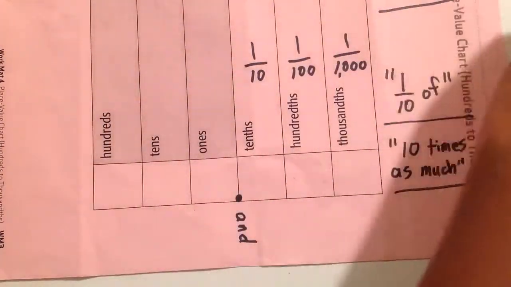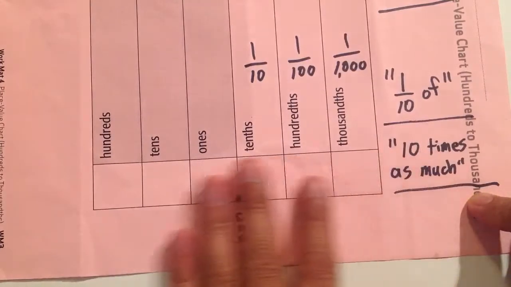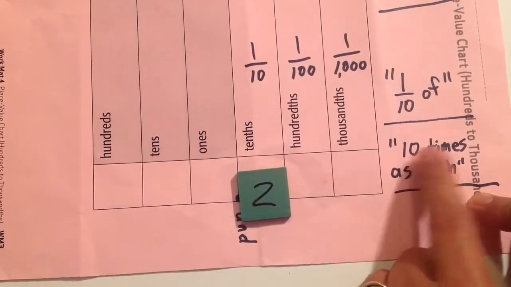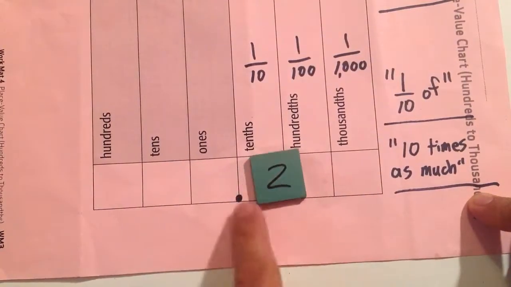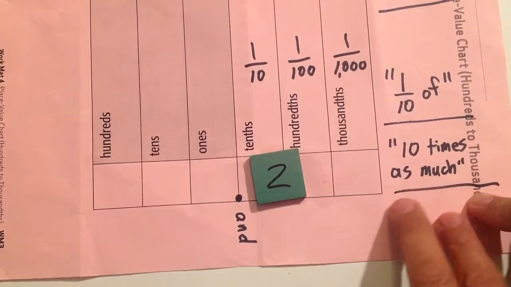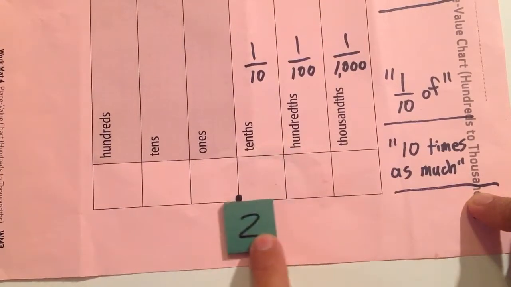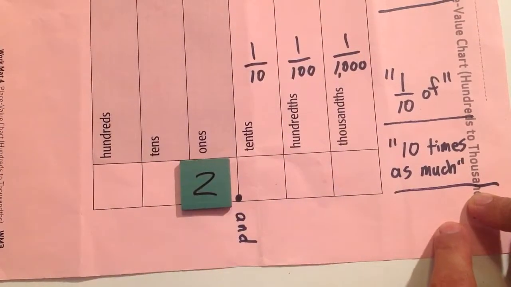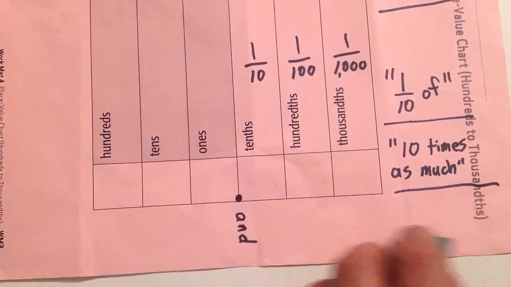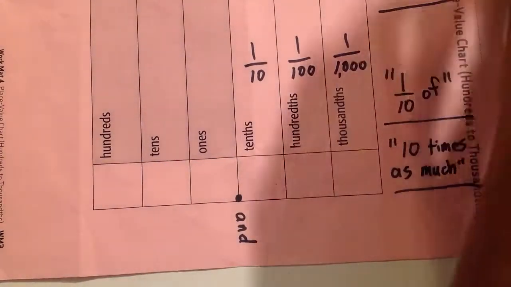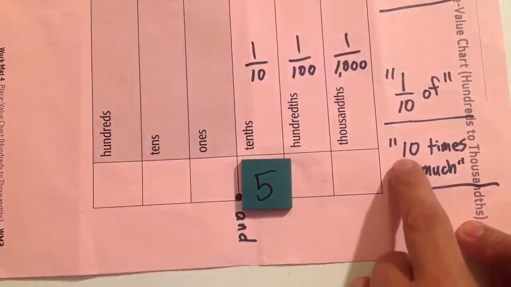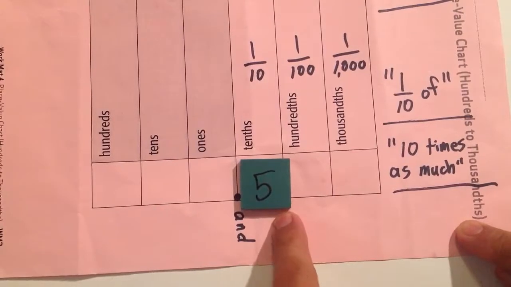Alright, well, that rings true anywhere on here. Let's say we have 2/10. What's 10 times as much as 2/10? Well, since it's 10 times greater, we move once to the left, and it would be 2. Alright? Alright, let's try another one. Let's try 5/10. What is 10 times as much as 5?